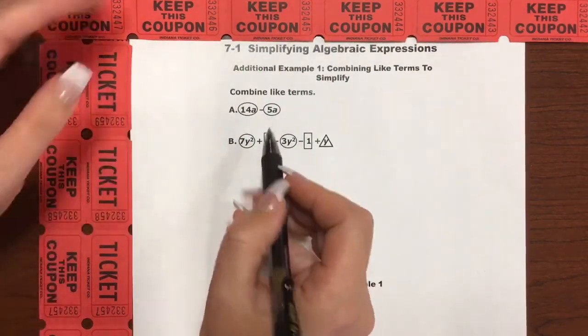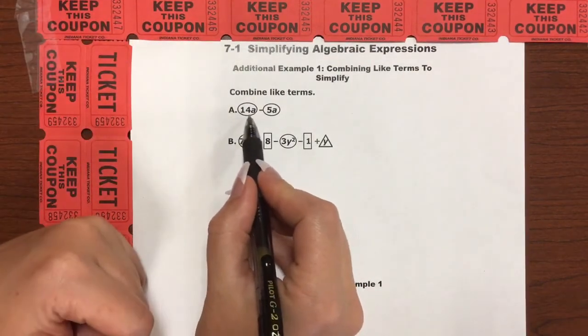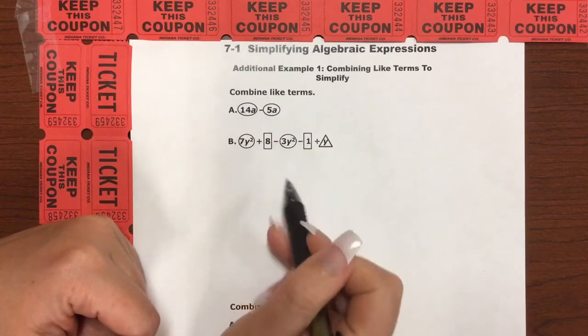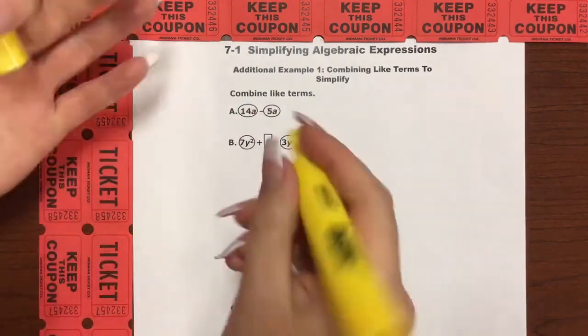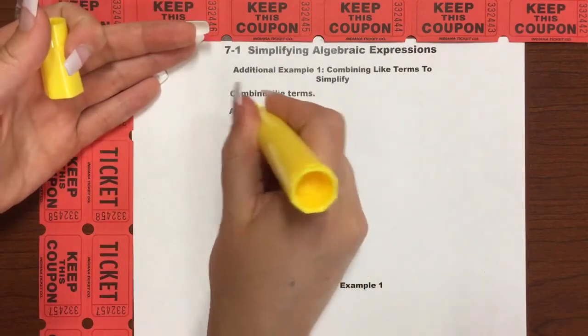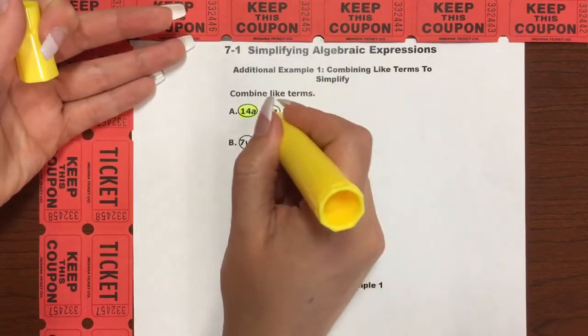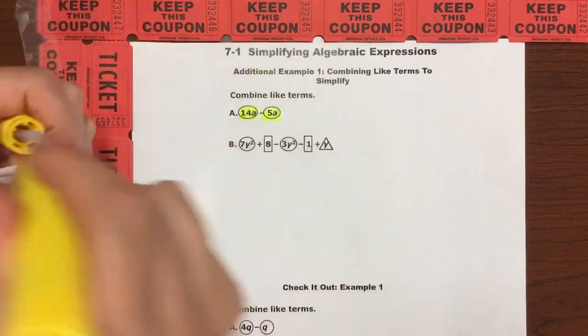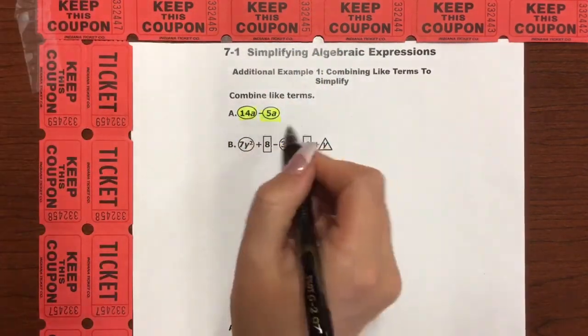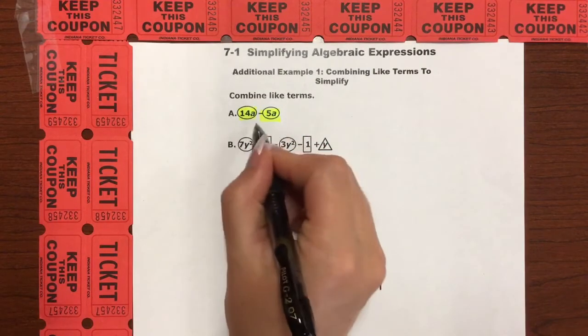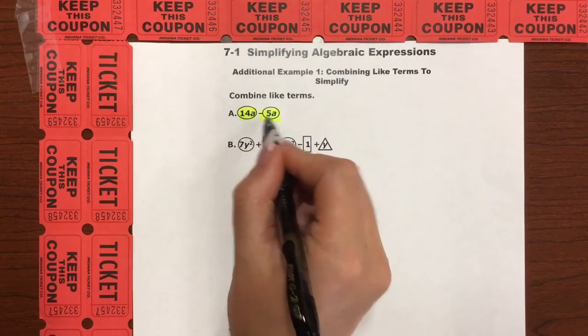Problem A. So what I see is I see 14, and it's nice they put these little different shapes. I like to use the colors, though. It helps me. So here's an A and here's an A. This is 14A. It's positive, and then there's a negative 5A. So since there's two A's, we're just going to combine them. And you don't really have to worry about the A. When they're the same variable, you just go 14 minus 5.